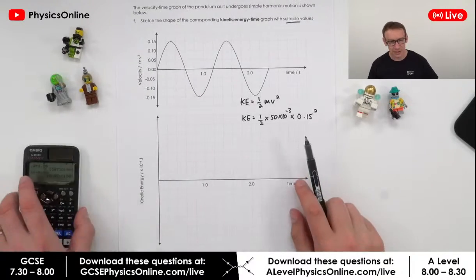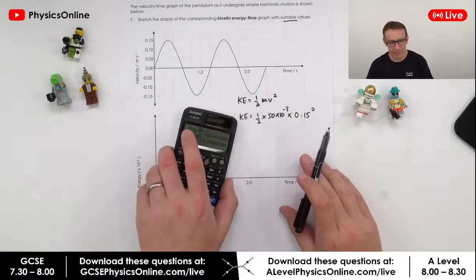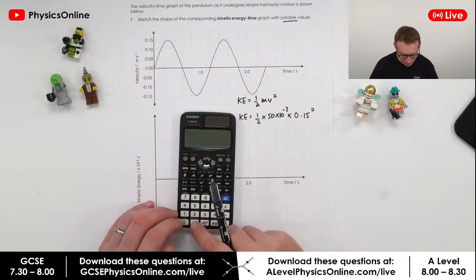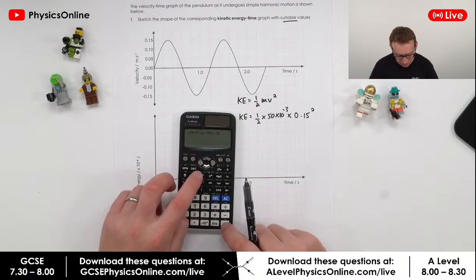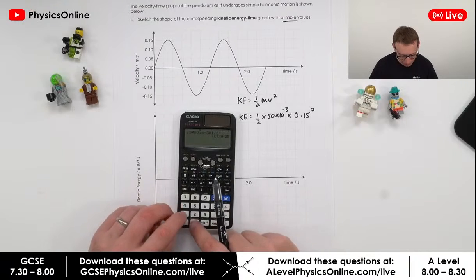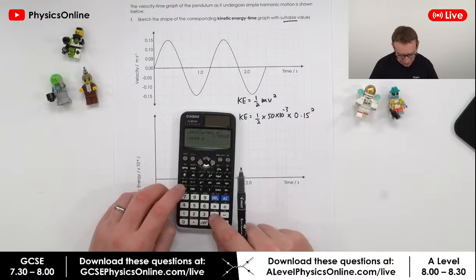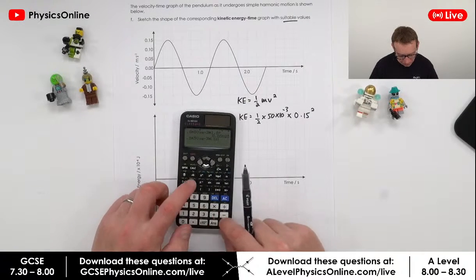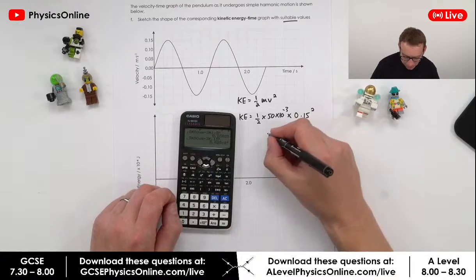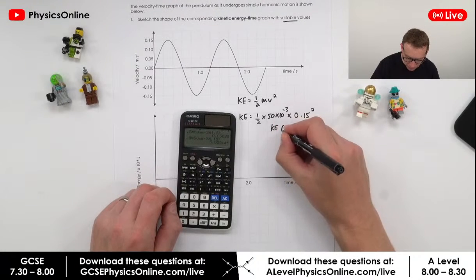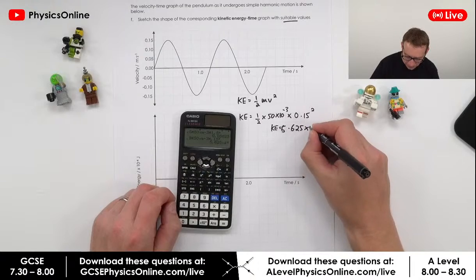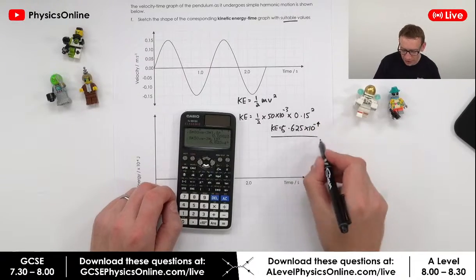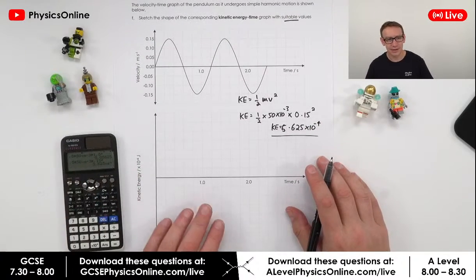So this is the equation we're going to use. So let's work out the maximum value of kinetic energy we'd have. So you've got 0.5 times 50 times 10 to the minus 3 times 0.15 squared, which is equal to 5.625 times 10 to the minus 4. So that is going to be the maximum value of kinetic energy.